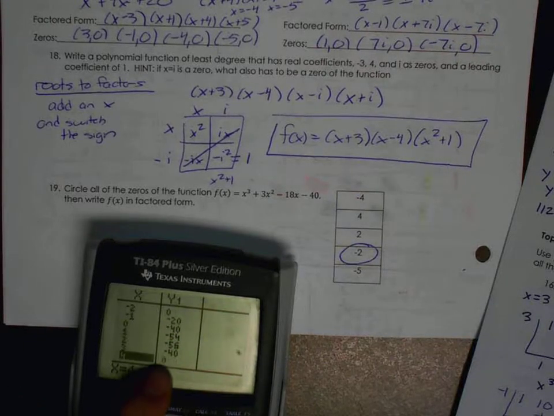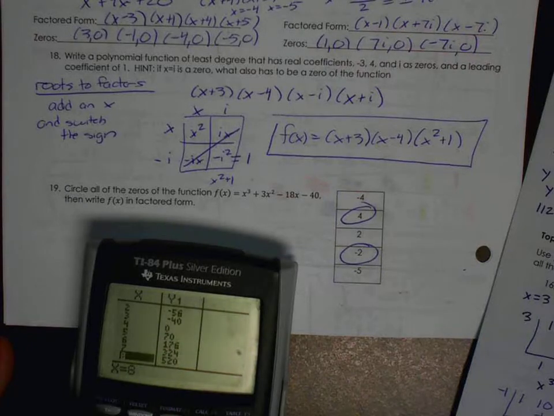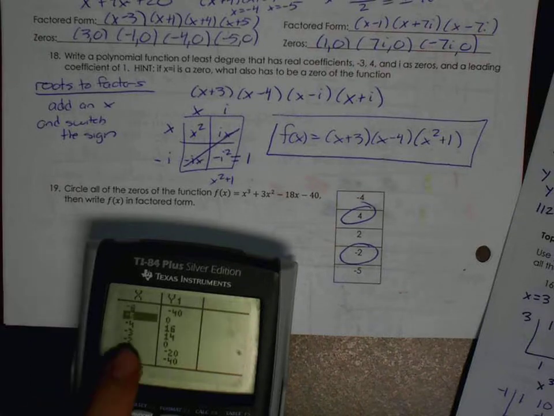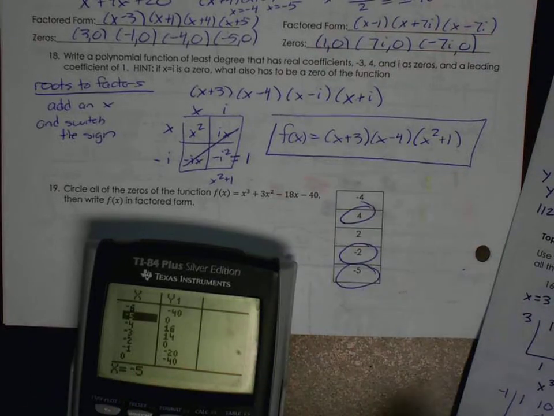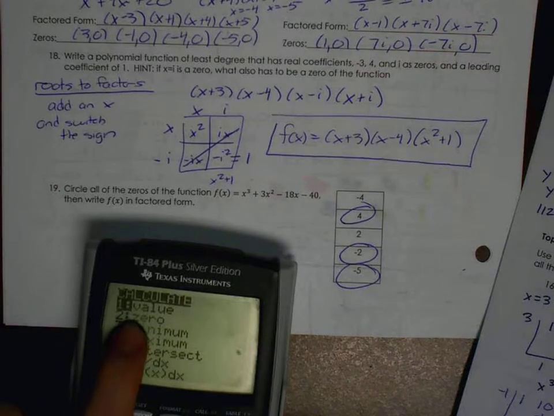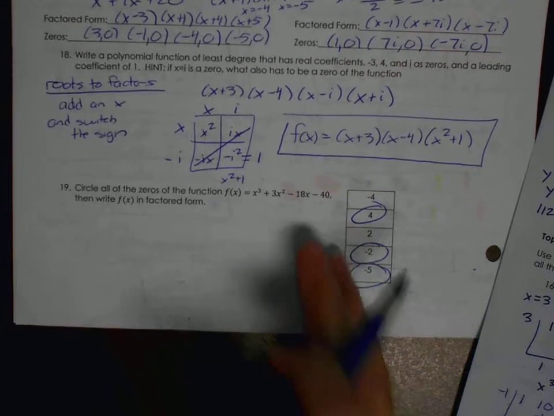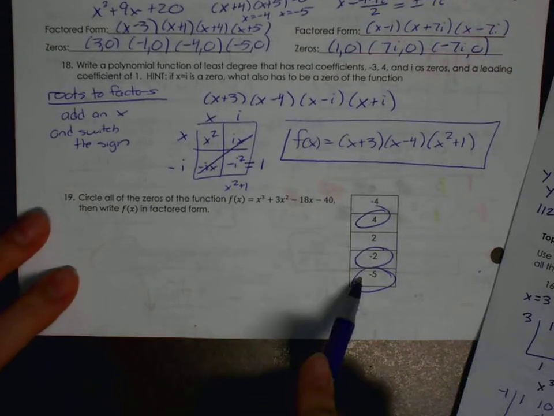Let's look for some more. One of them is 4. Let's see if I have any more from the table. Oh, there's my last one, negative 5. Remember, if I can't get them from the table, I can do second calc number 2 and get them that way as well. All right, so those are my zeros.